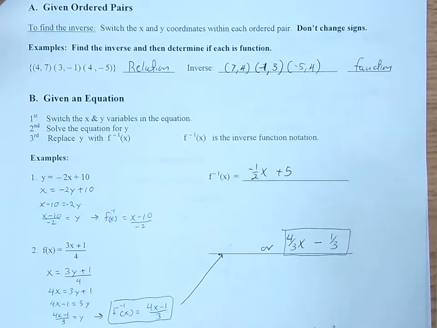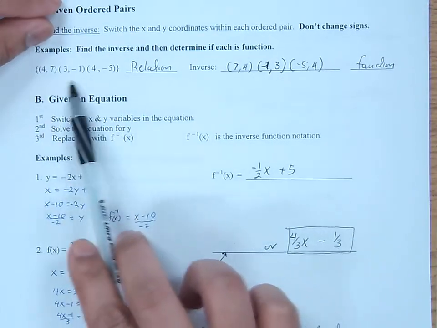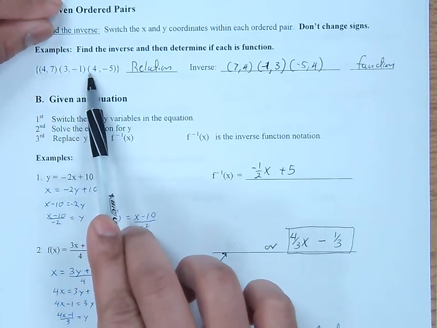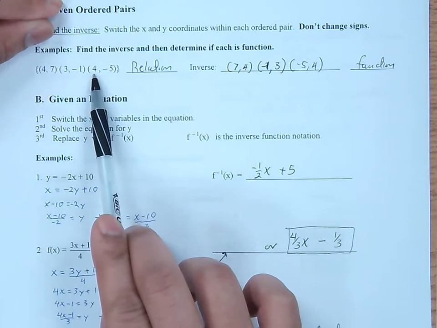Given a set of ordered pairs, we're going to state if it's a function or a relation. Again, we check it out. Do I have the same x value input twice? Oh yes, I do. I've got a 4 and a 4 again.